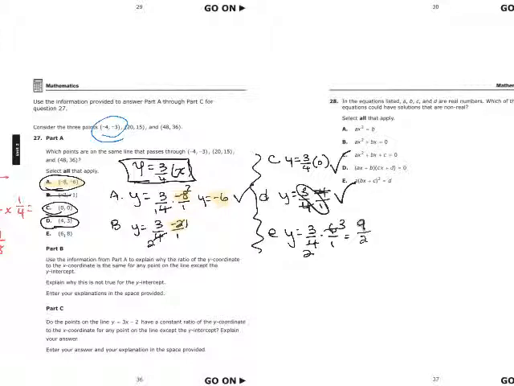Either way, it did not come out -1, so that does not work. C, I plugged in 0 for the x value, and I got 0 times 3/4 is 0, so y is 0, so that works. D, I plugged in 4 for the x value, and when you simplify, you get y equals 3, so that also works. And then E, you end up with 9/2, so that does not work.